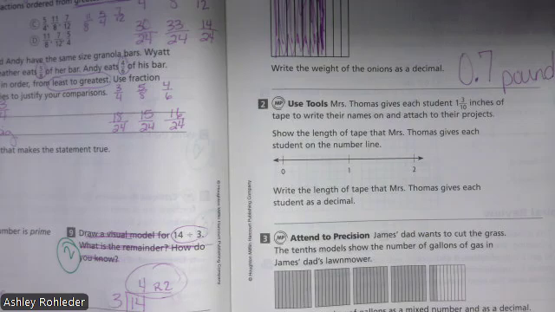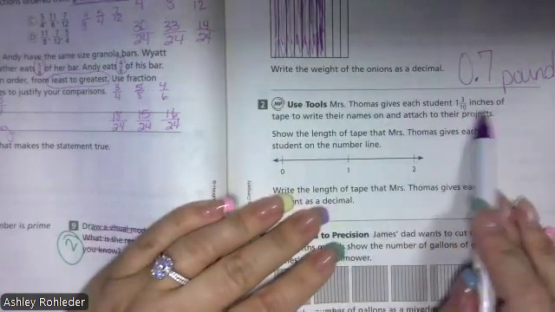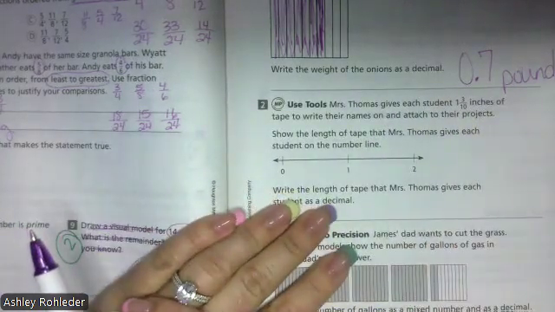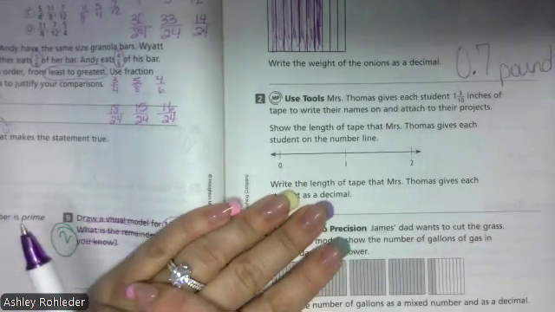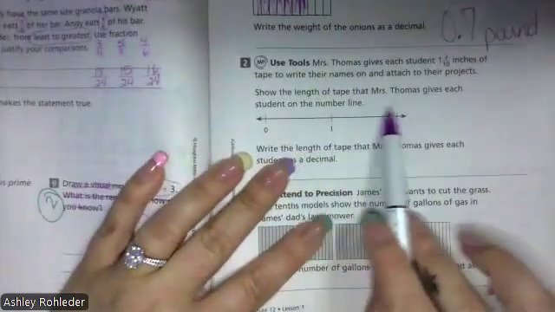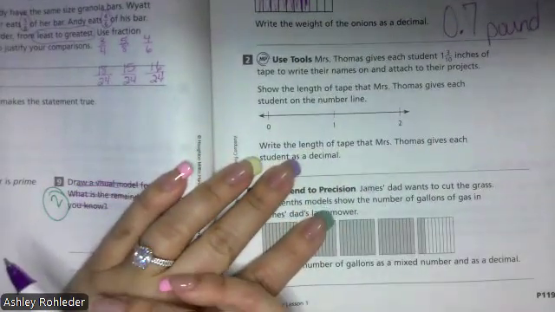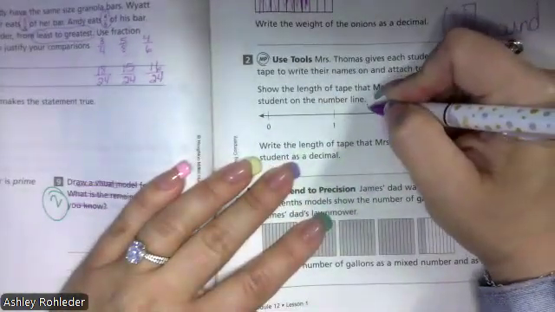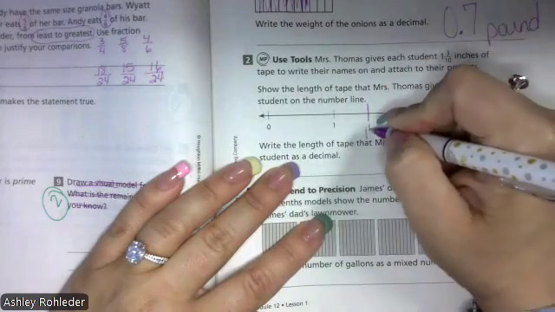Okay, number 2. Mrs. Thomas gives each student 1 3/10 inches of tape to write their names on and attach to their projects. Show the length of tape that Mrs. Thomas gives each student on the number line. So like this would be 1 1/5.